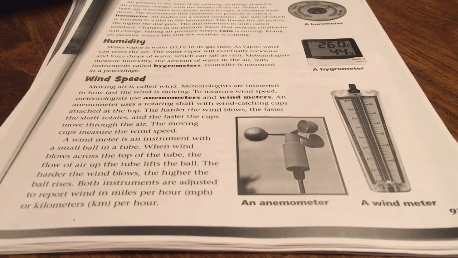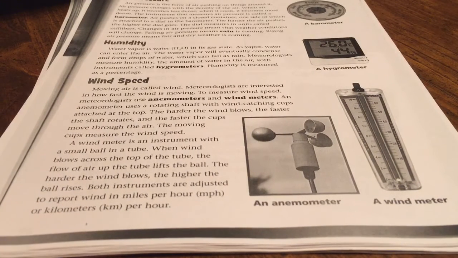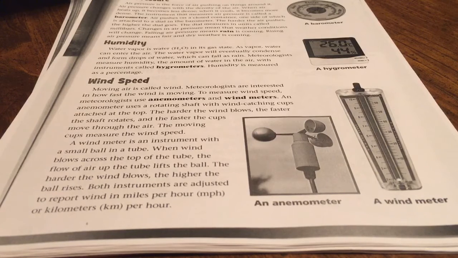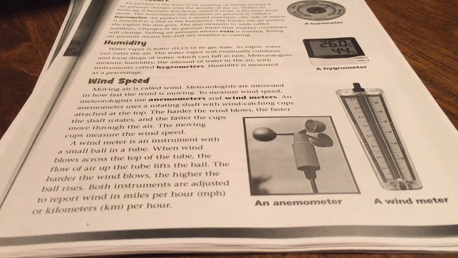All right, wind speed. Moving air is called wind. Meteorologists are interested in how fast the wind is moving. To measure wind speed, meteorologists use anemometers and wind meters. An anemometer, oh my gosh, I can't even say it, uses a rotating shaft with wind-catching cups attached at the top. The harder the wind blows, the faster the shaft rotates and the faster the cups move through the air. The moving cups measure the wind speed.